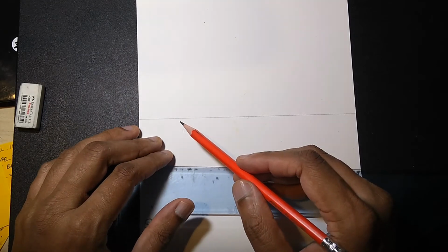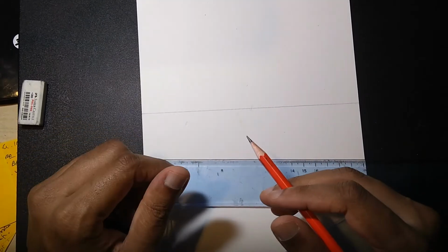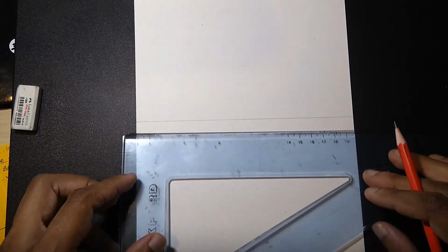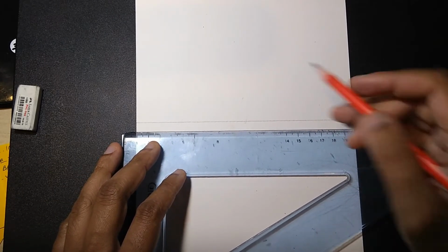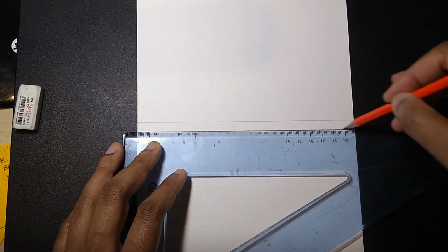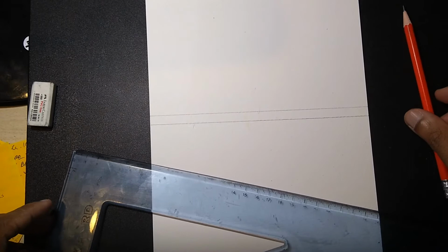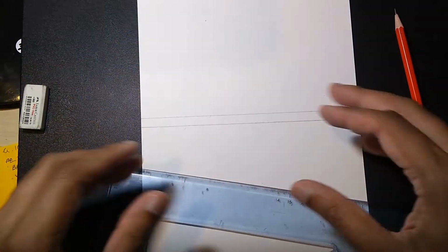Okay, so next one, I'm going to define the vanishing point. The vanishing point is where all the lines, the parallel lines, converge. Now that we have the horizon line, I'm just going to do something here just to show you the principle of perspective. So I've drawn two parallel lines, right? I mean, parallel meaning if I continue these lines, they will never touch. They will just go like this, like the sides of the road.